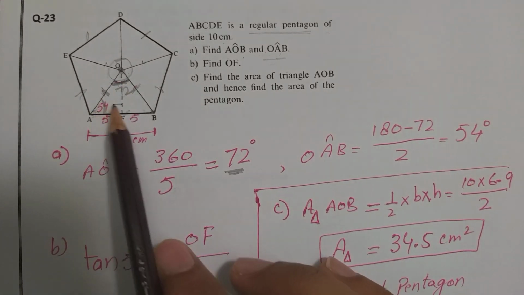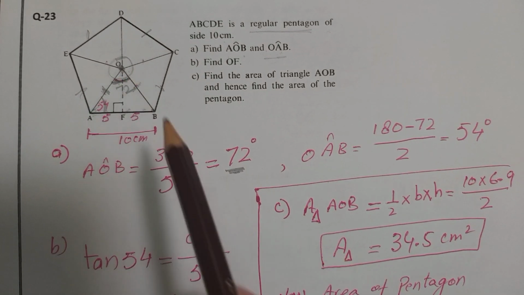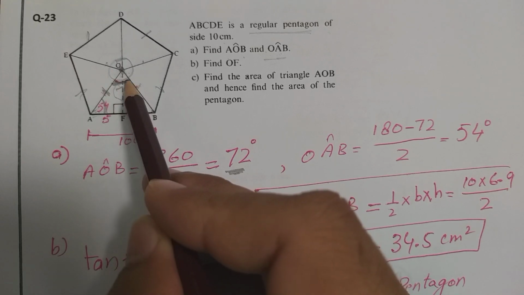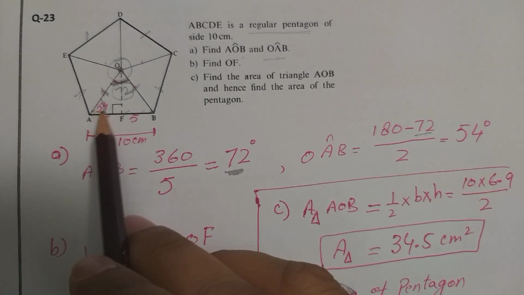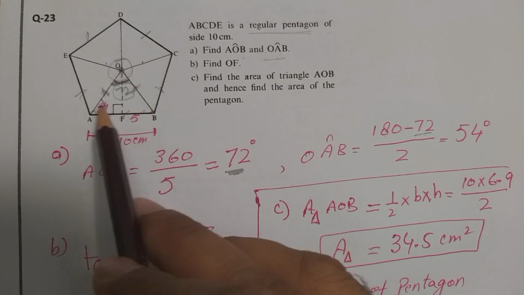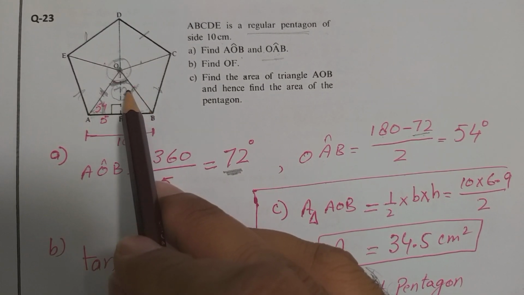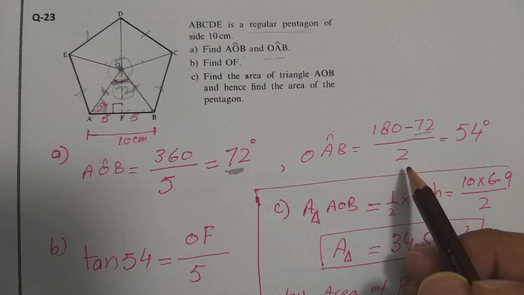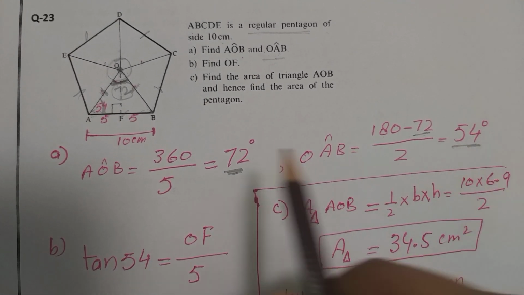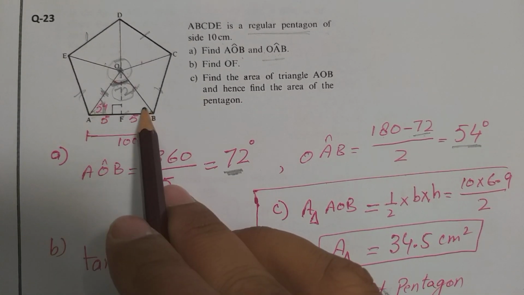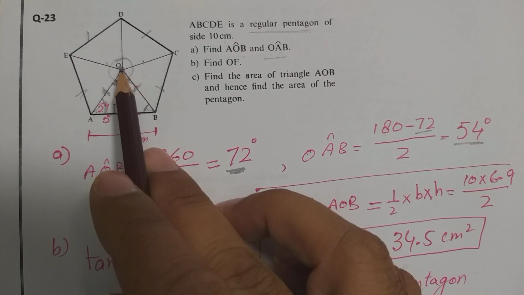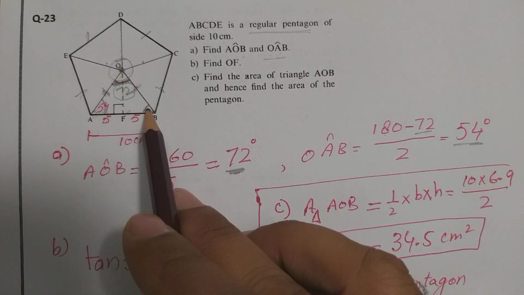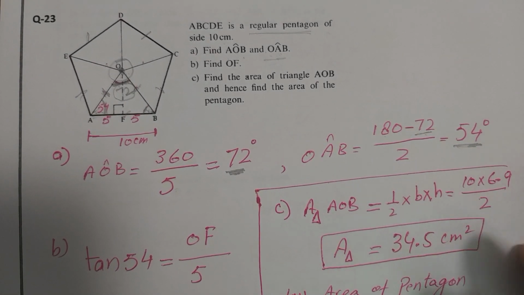We know the total angles in a triangle is 180. We have this angle, which is 72. So 180 minus 72. Why did I divide by 2? Because two sides are equal, so the base angles are equal in an isosceles triangle. So divided by 2, it becomes 54. So one angle is 54, and this angle is also 54. But we were asked to find OAB, so this is our 54 angle.